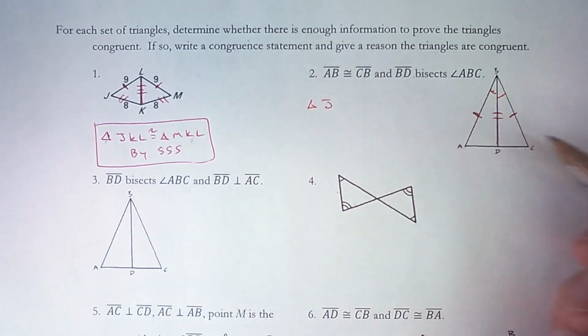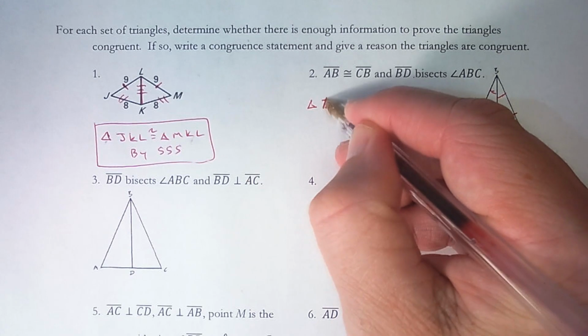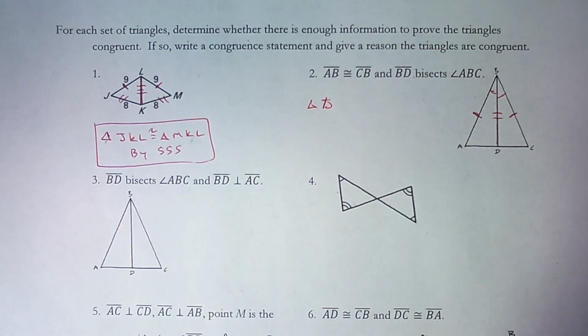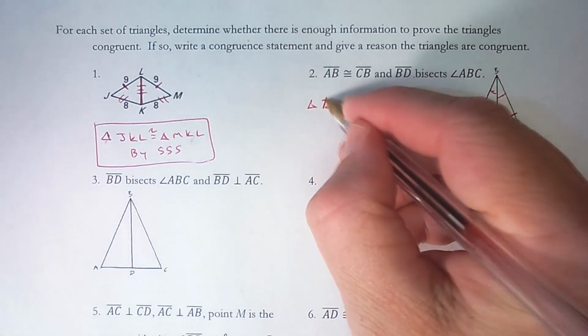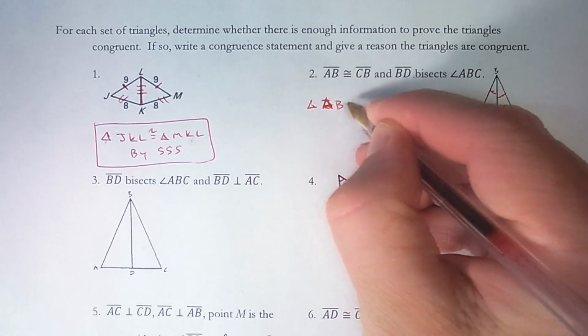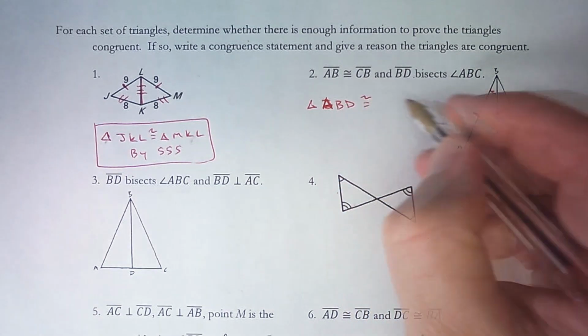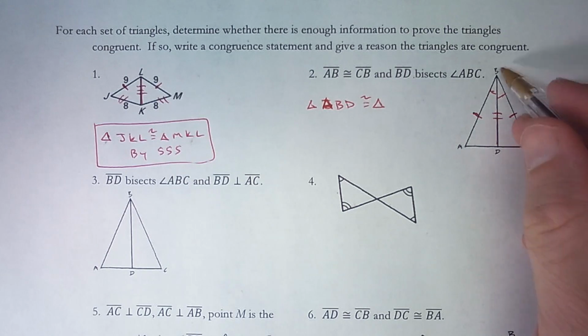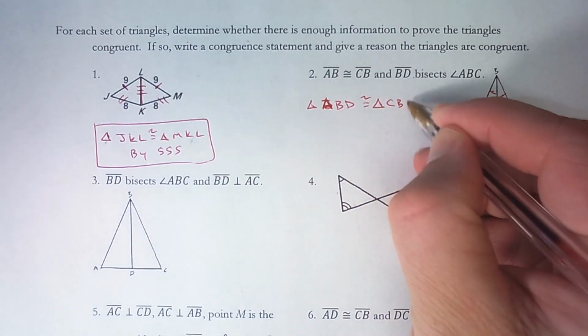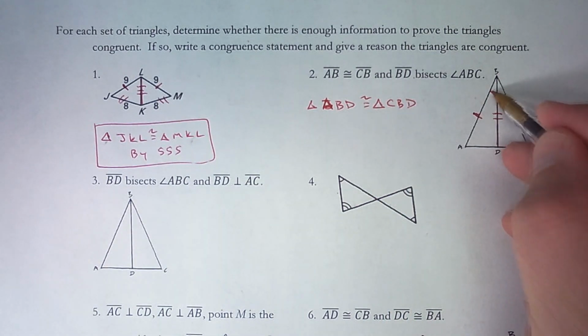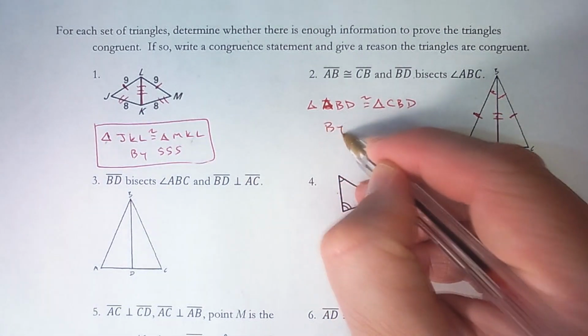So triangle ABD is congruent to triangle CBD by side, angle, side.